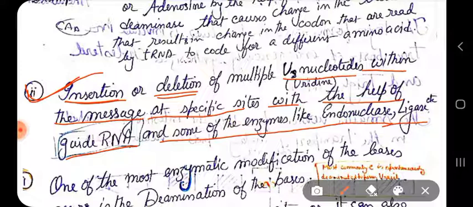So insertion or deletion of multiple nucleotides like uridine within the mRNA at specific sites with the help of enzymes, and also with the help of guide RNA.